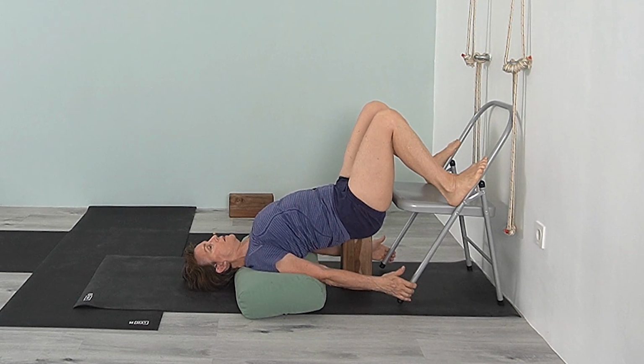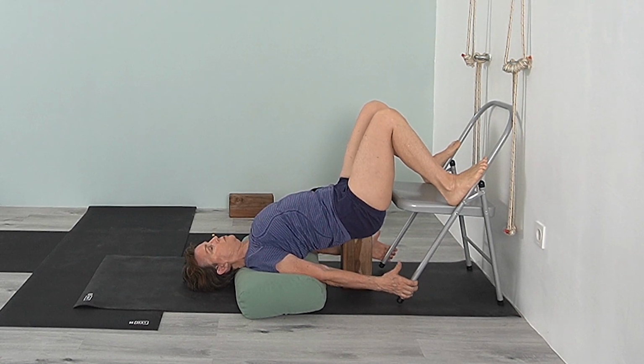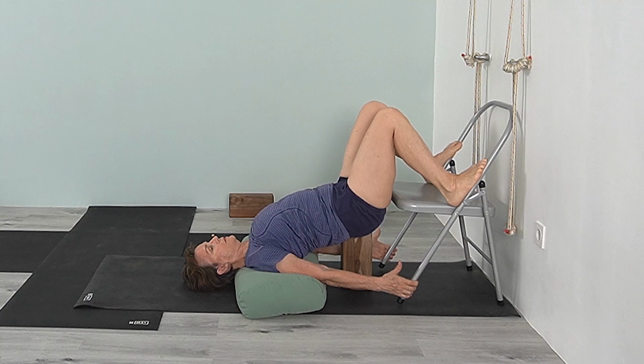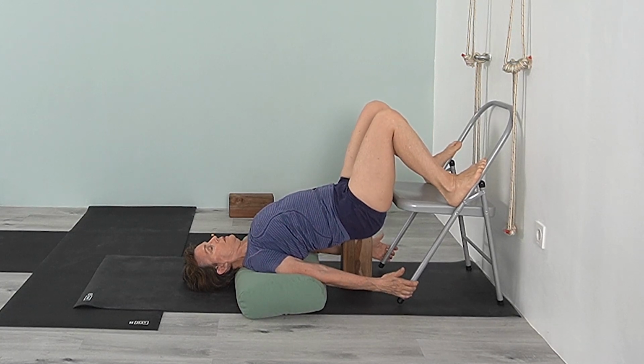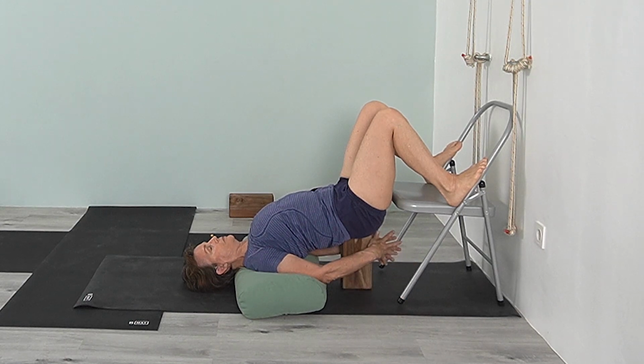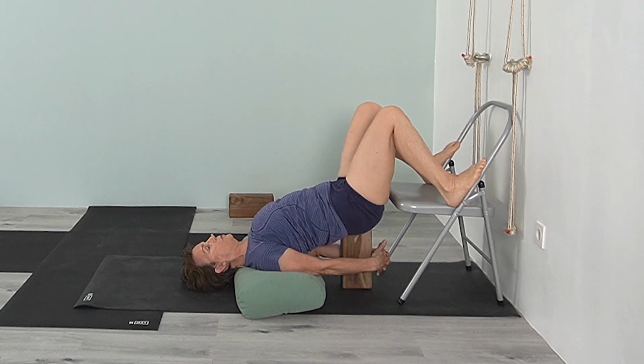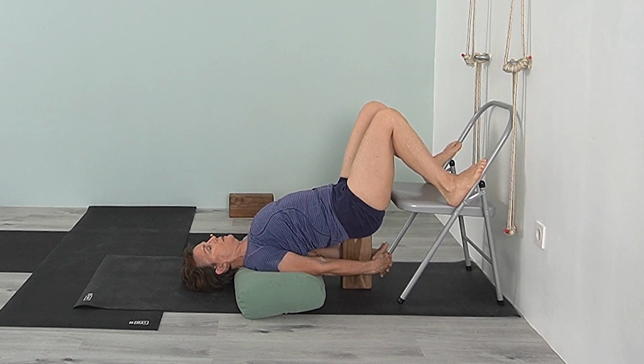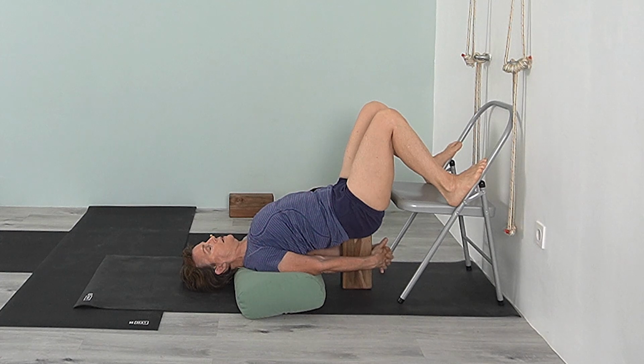Take your hands back, thumbs facing up, roll the shoulders under. So getting that length through the whole inner arm, extend. And now interlace the fingers beyond the block, and again, roll onto the outer arms. Stretch the fingers, stretch the hand.